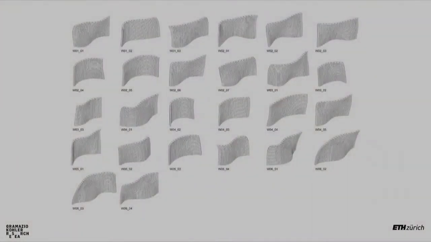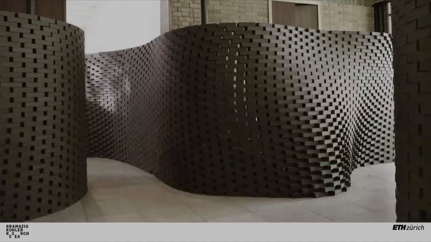And until the very last moment before production, things were changed, because the software was at every moment in time producing the data for the production of every single element in a fully consistent way. And this was the end result. It's just the assembly of all these elements in the right space.